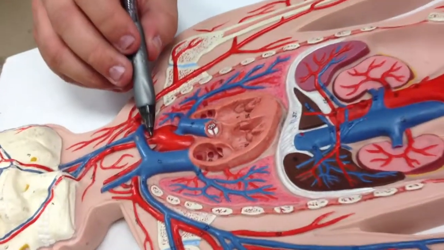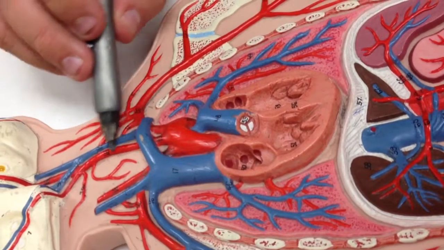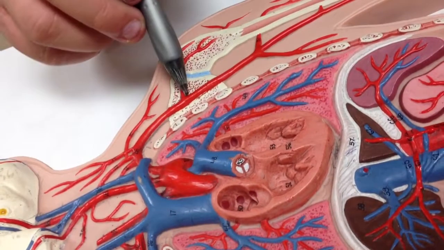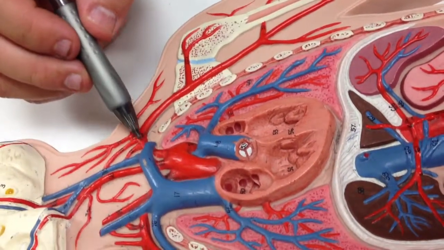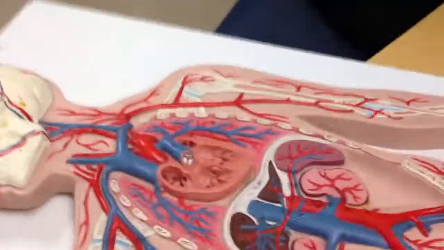Okay. The left common carotid artery in the human is branching off the aorta here. The left subclavian is branching off the aorta here. Okay, so that branches into left subclavian, then axillary, then brachial arteries.